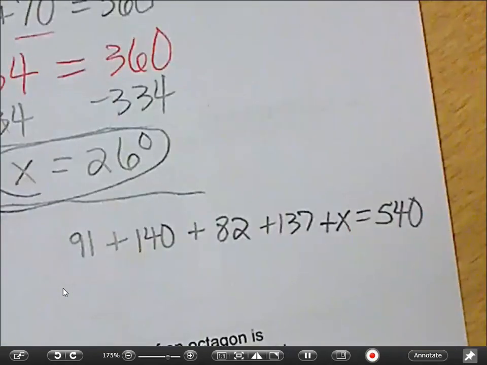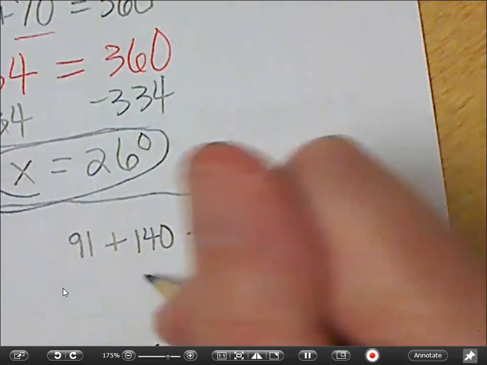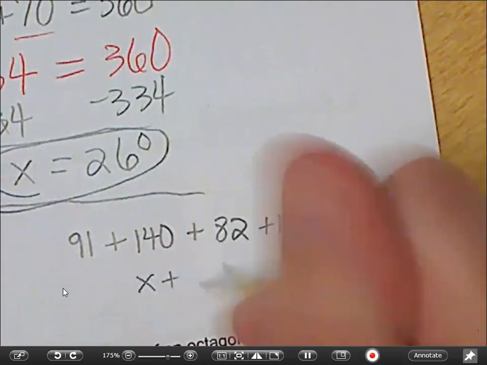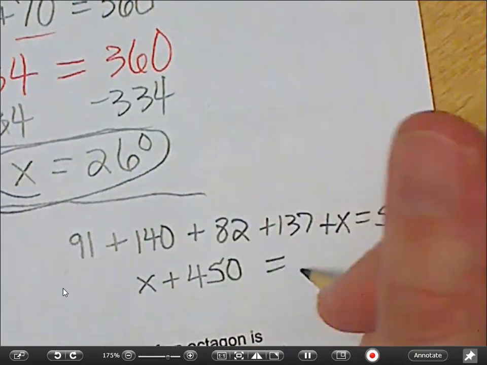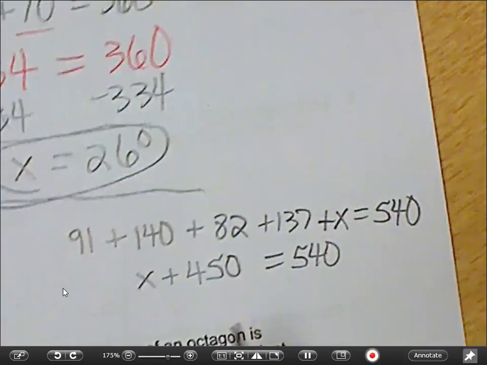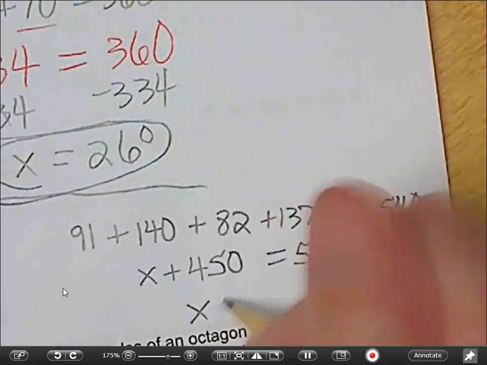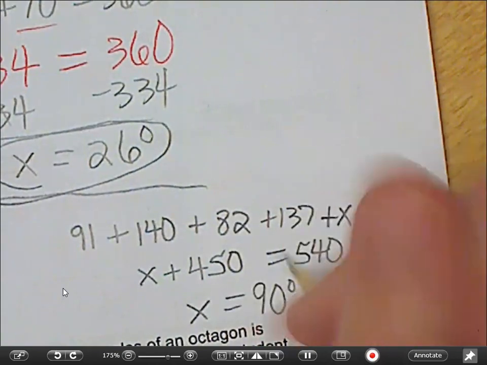I might pick up the pace slightly because, once again, you're going to combine your like terms. All 4 of those other numbers give us a 450. And then, of course, you would subtract 450 from both sides to get an x value of 90 degrees.